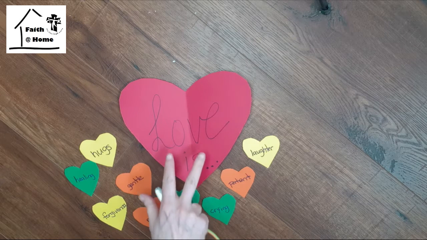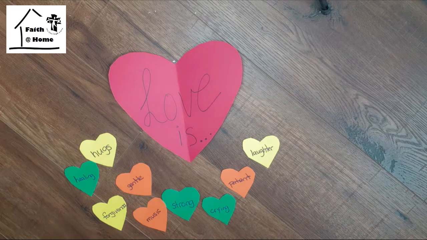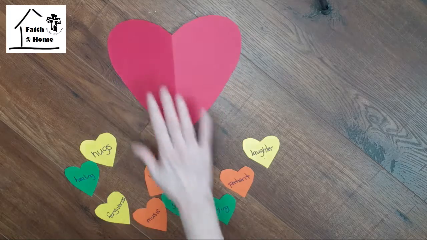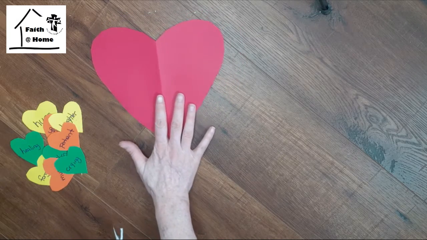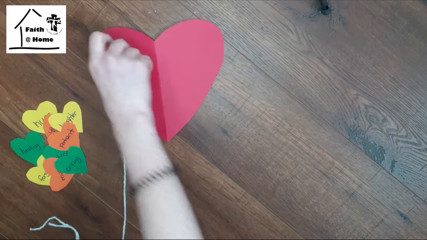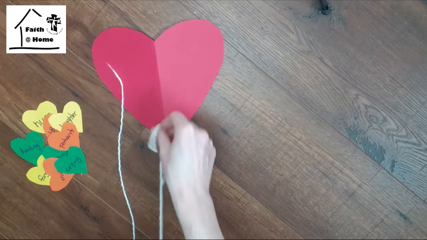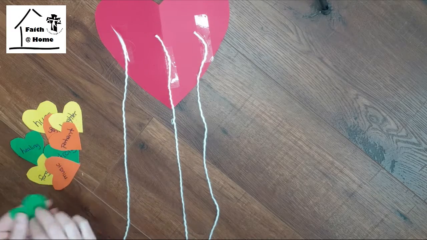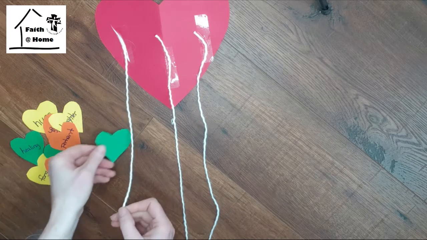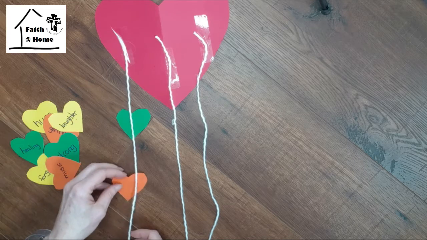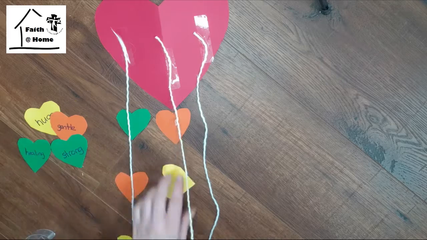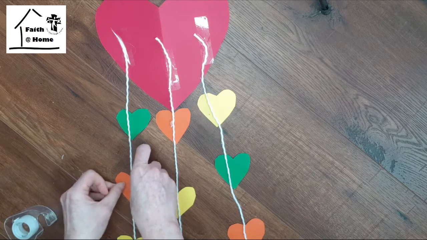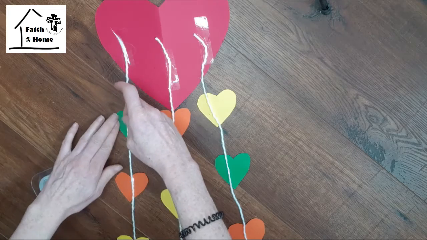So our next step is going to be to turn this then into a mobile. And for that, we need 3 lengths of string. And now I'm going to turn over my love is heart. Let's move the other ones to the side. And I'm going to tape the string onto the back so that it hangs down the bottom of the heart. Now that it's on the back, I want to attach my little hearts to the string as well. I'm going to lay them underneath the string like so. And once you have your little hearts on, we're just going to tape the string onto the back of those hearts. Easy peasy.